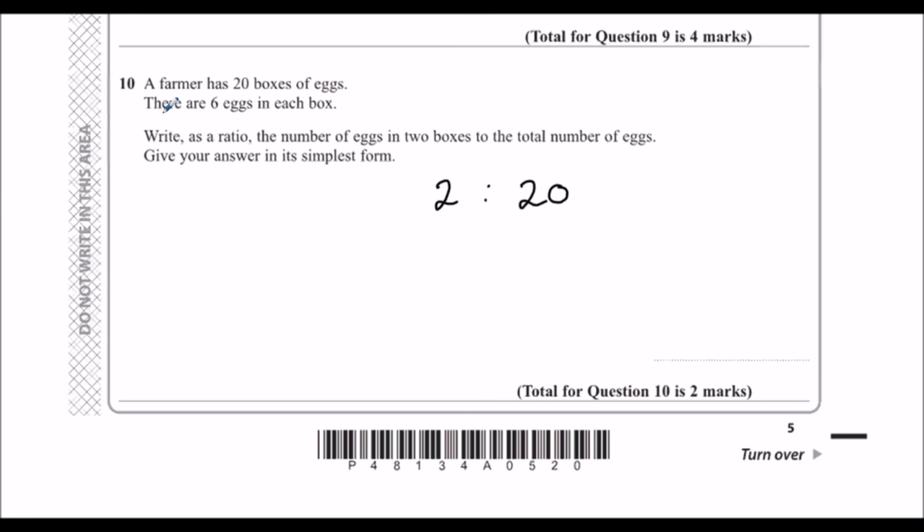So the 6 eggs, this is irrelevant information really, because if we multiplied both these by 6, we'd want to cancel that back off again. So that's 2 to 20, and we want to cancel down to 1 to 10.